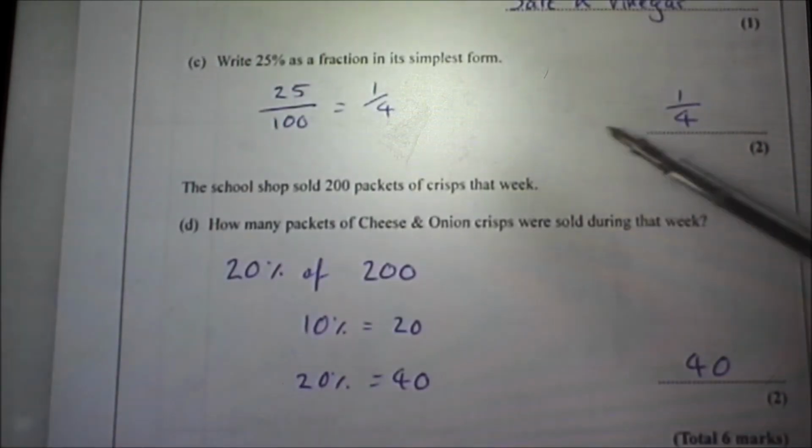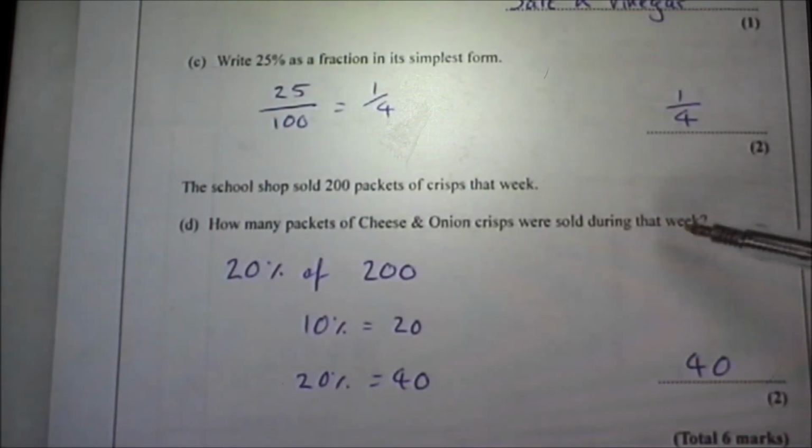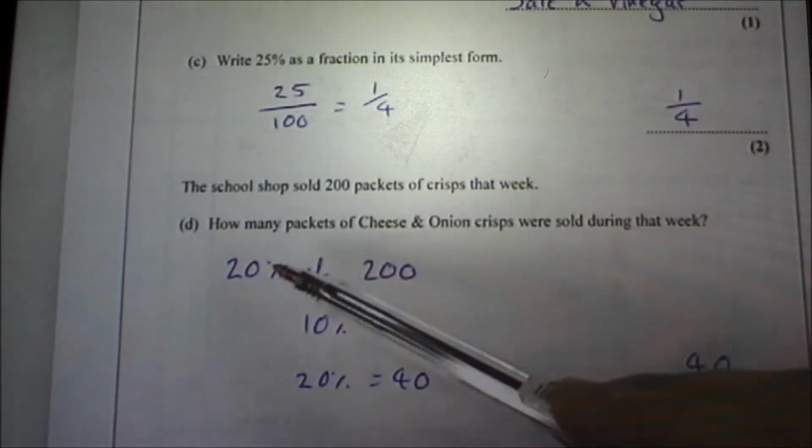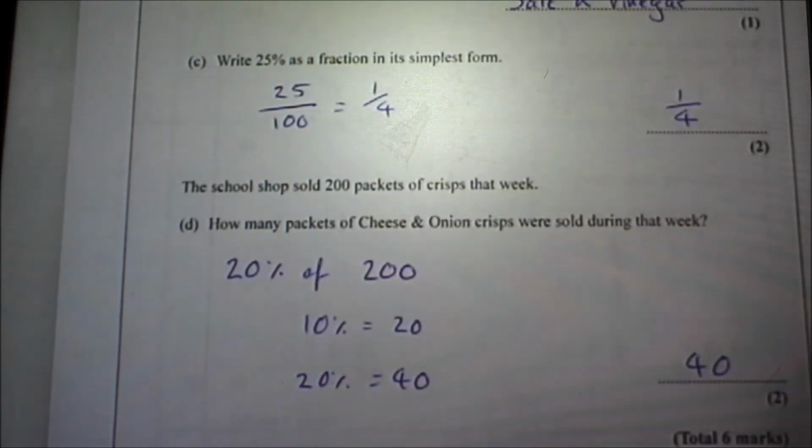The school shop sold 200 packs of crisps. Work out how many cheese and onion ones were sold. Well, cheese and onion is 20%. So what the question is asking is, what is 20% of 200? And it's 40. Do it whichever way you want.